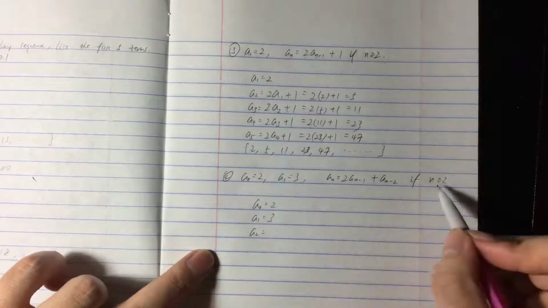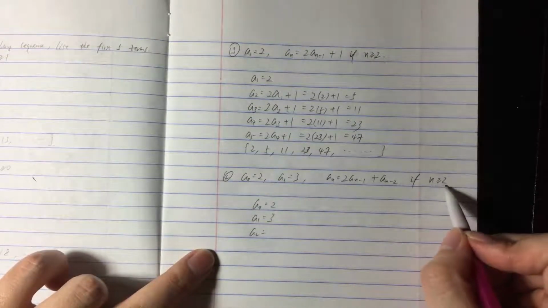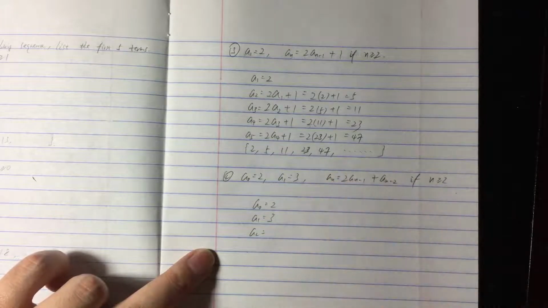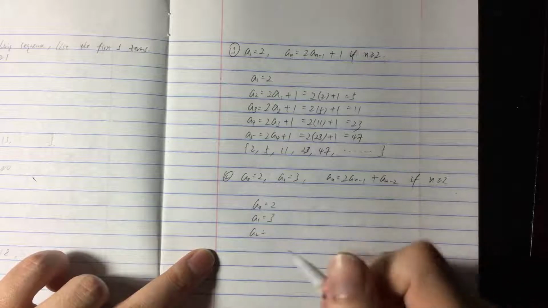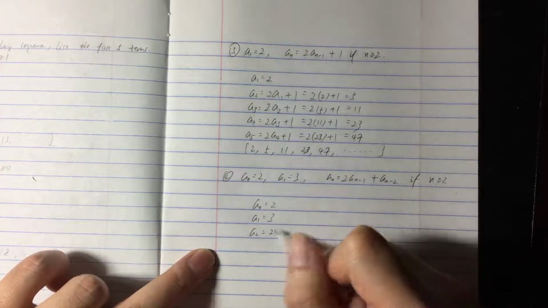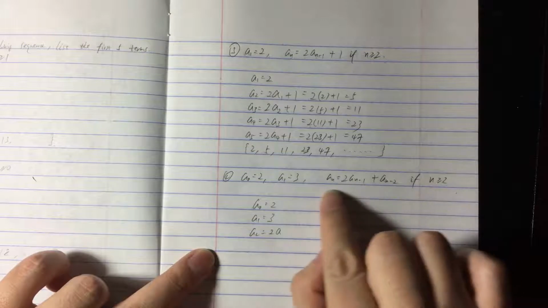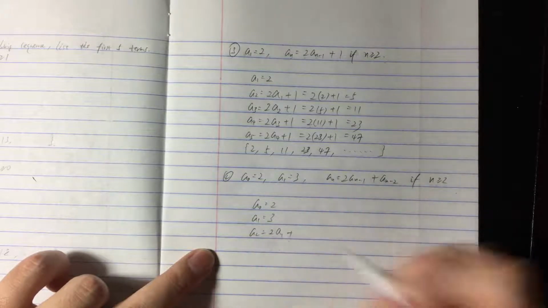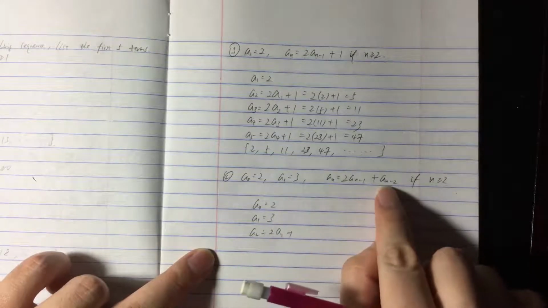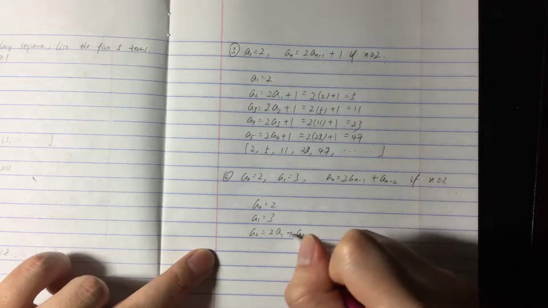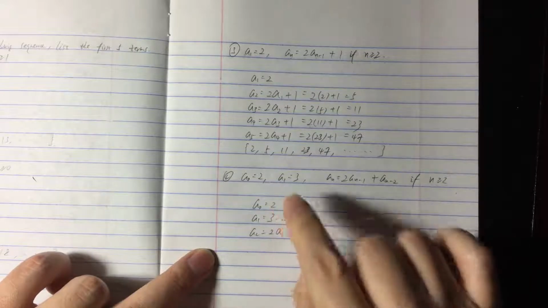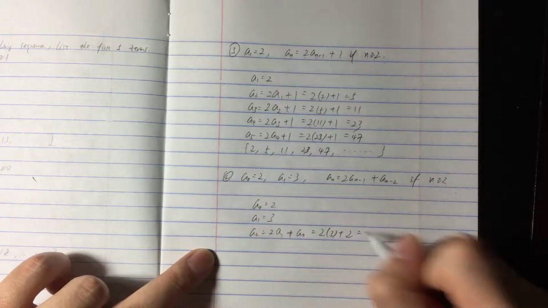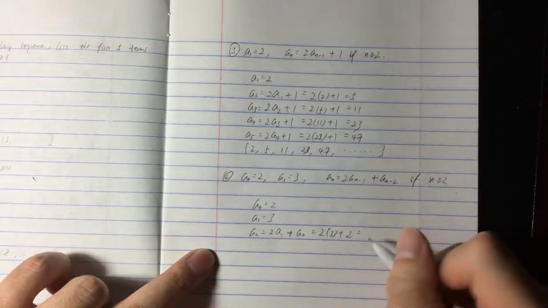For a sub 2, when n is greater or equal to 2, we plug in 2 into this formula. If I plug in 2 for n, 2 minus 1 is 1, I get a sub 1 here. 2 minus 2 is 0, I get a sub 0. A sub 1 is 3. A sub 0 is 2. 2 times 3 plus 2 is 8.